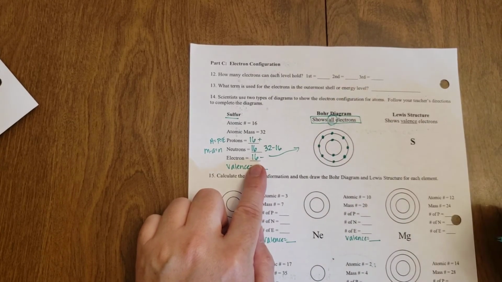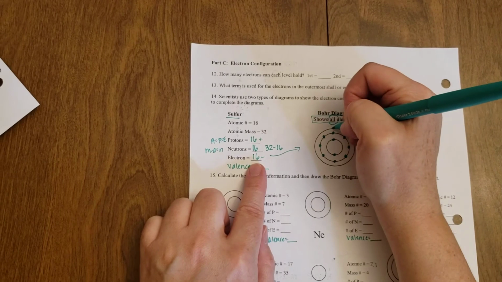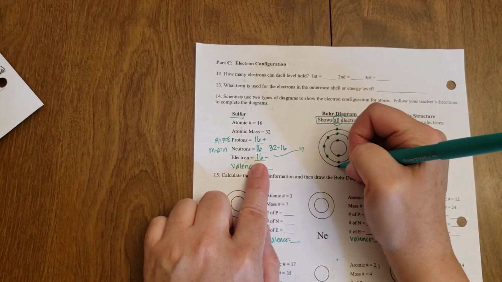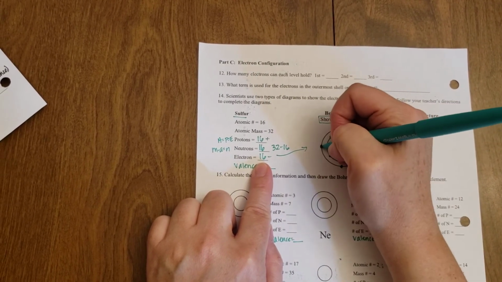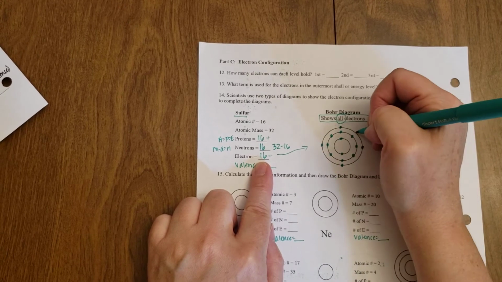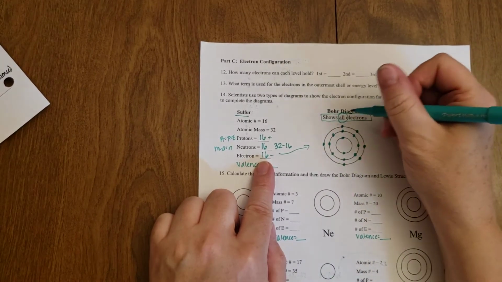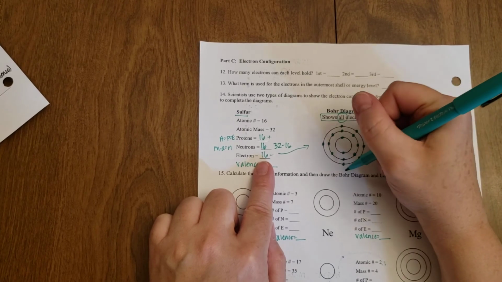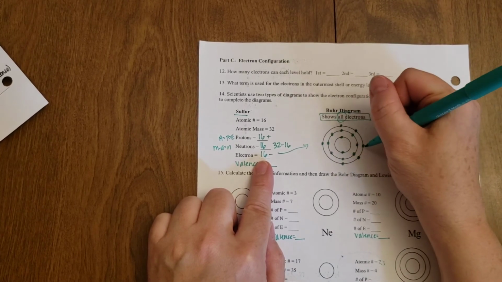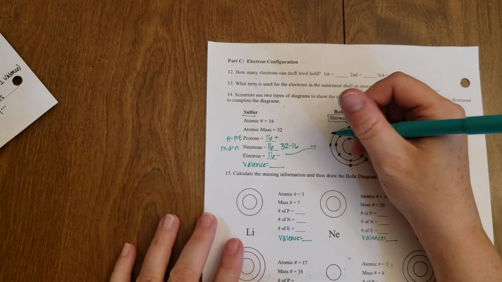So I've made 10 dots. I need to get to 16, so I have to move to another level. So that was 10, 11, 12, 13, 14, 15, 16. So how many electrons do I have in just this outer level? 1, 2, 3, 4, 5, 6.